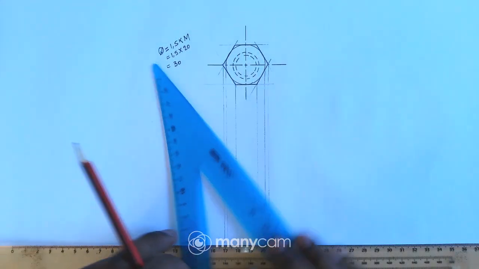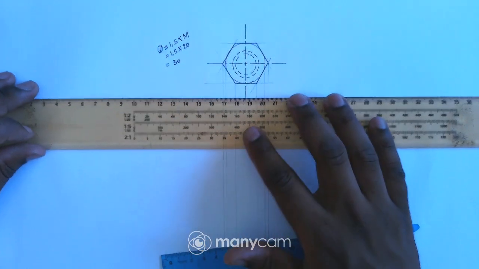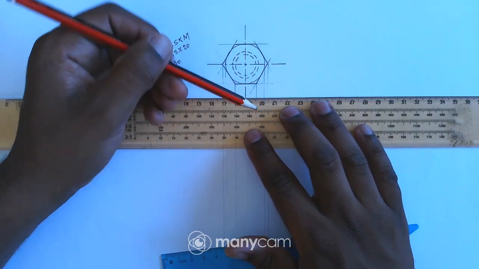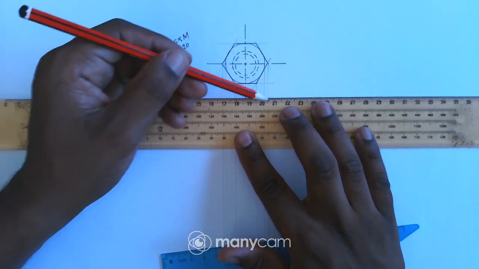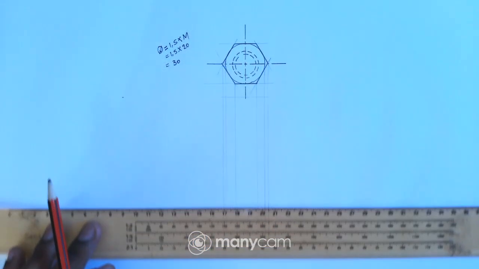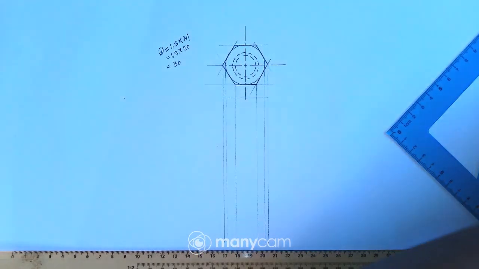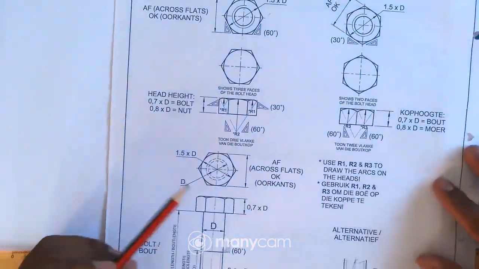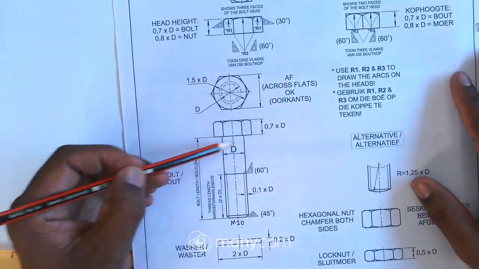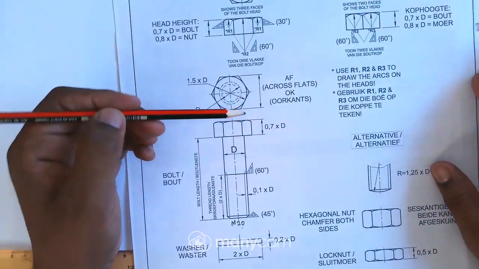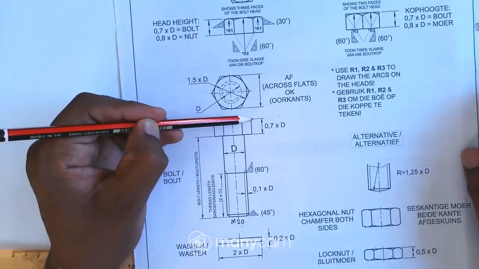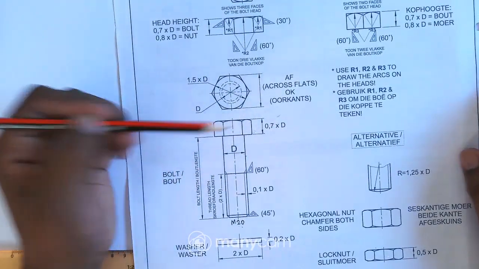Okay, so now I can start anywhere. I can just start there and draw a construction line from there. Because I'm drawing the front view of the bolt, obviously I'll start with the bolt head, and as you can see, we are given a formula there to get the height of the head.